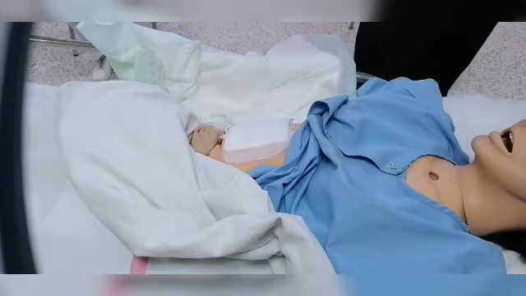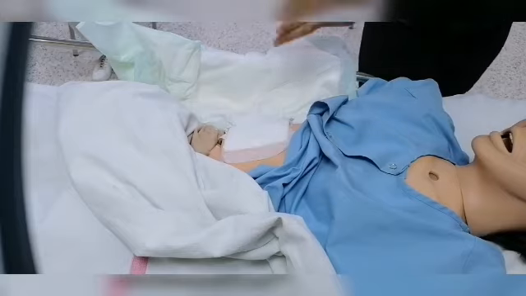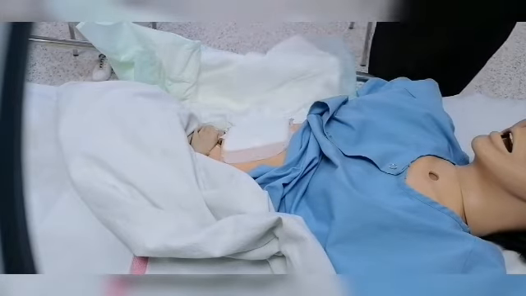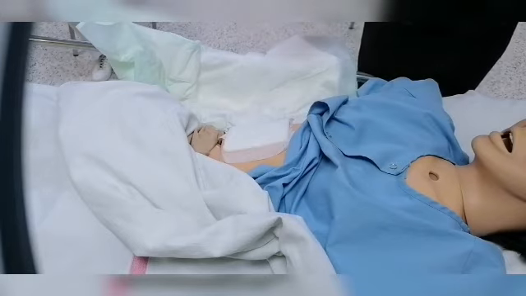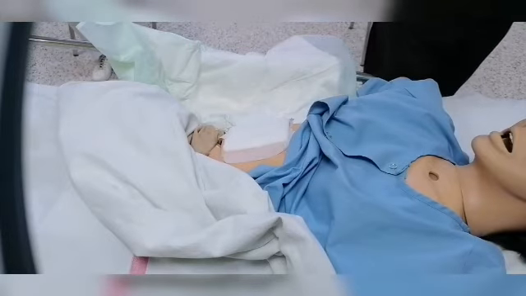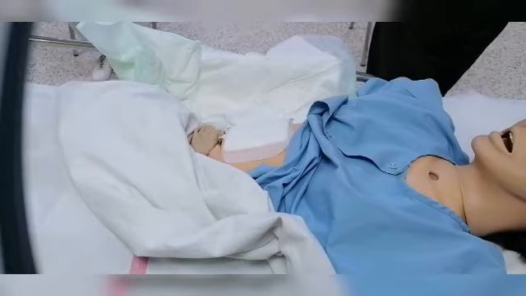Before taking the dressing off, I will check it. Is it soiled? Is there any secretion coming out? Is there any drain beside that dressing? I have to assess all of those things before starting the dressing itself.